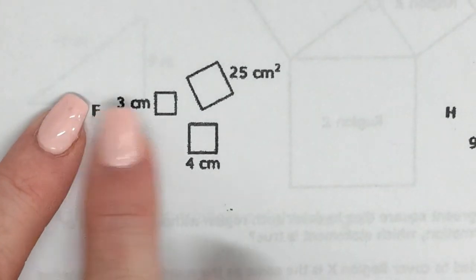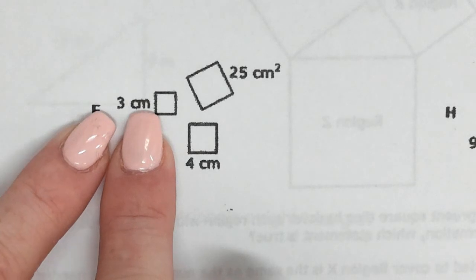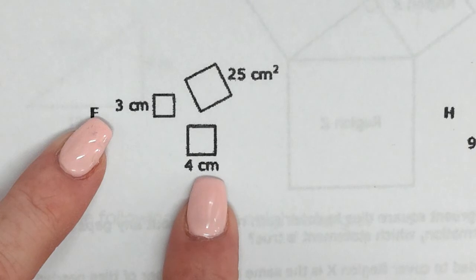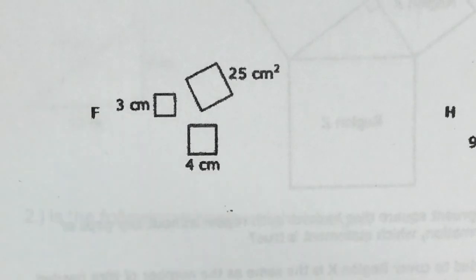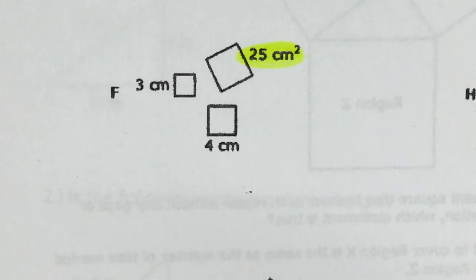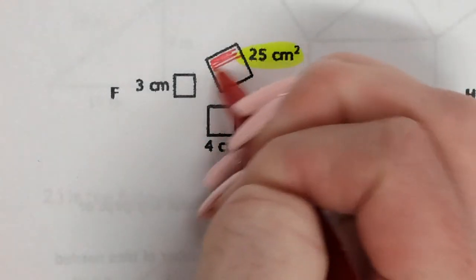What does that say? 3? 7. That's a side length, right? Then look at this one. What does it say? That's a side length. But what does this one say? That means they already squared it. That's the area of this square.